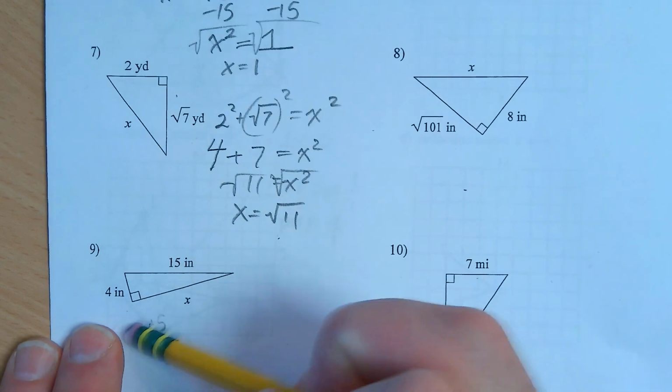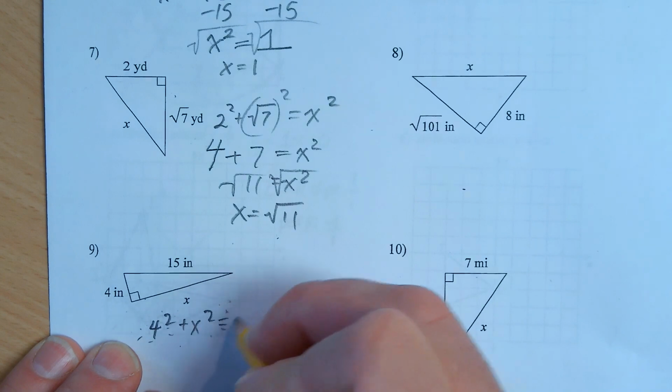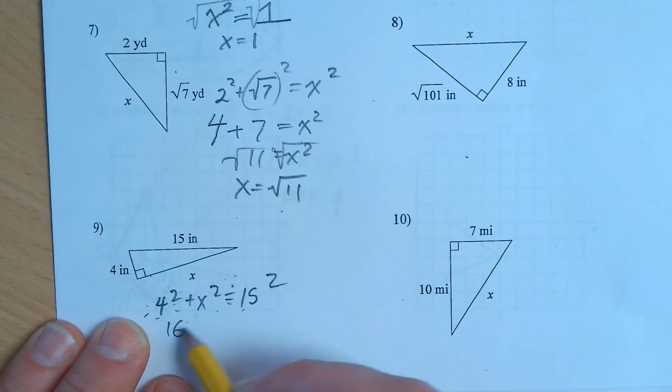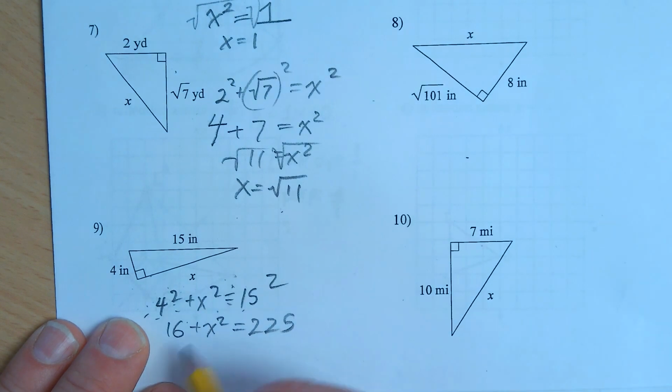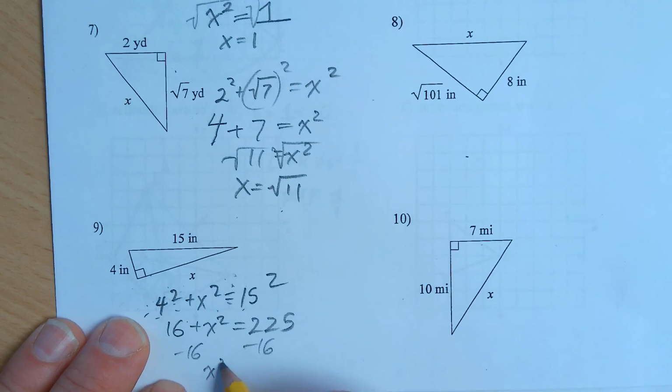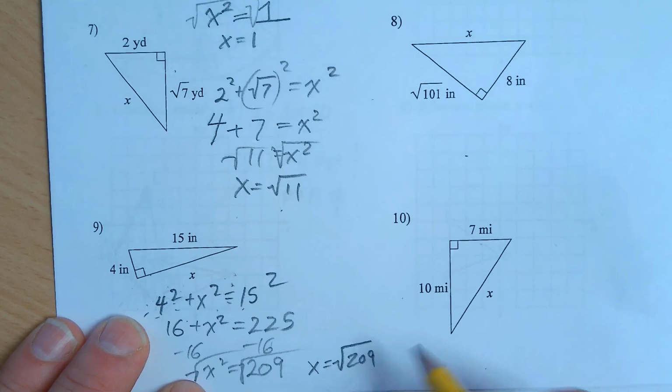Oh, that's the c. 4 squared plus x squared equals 15 squared. 16 plus x squared equals 225. And minus 16, and x squared equals, mental math, 209? That might be wrong. You check me. X equals root 209.